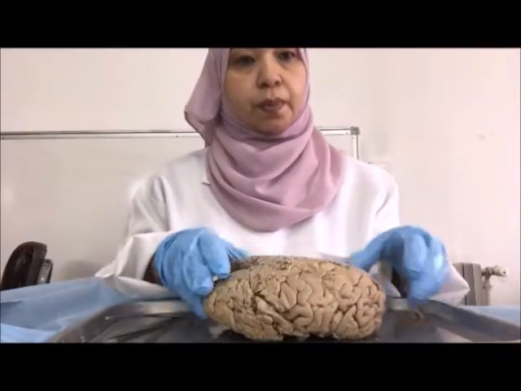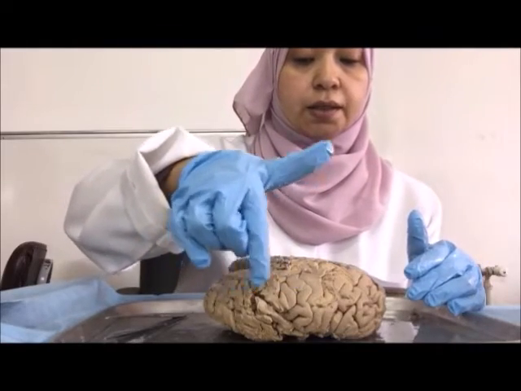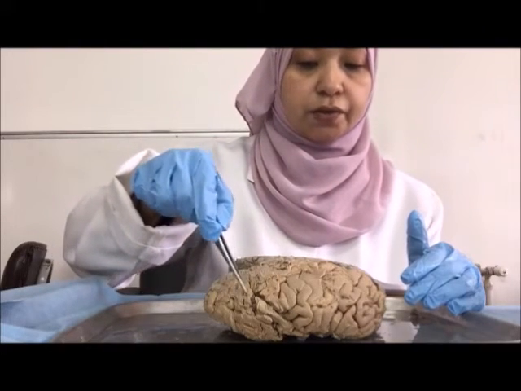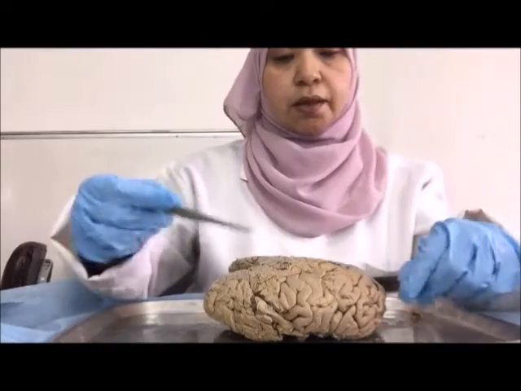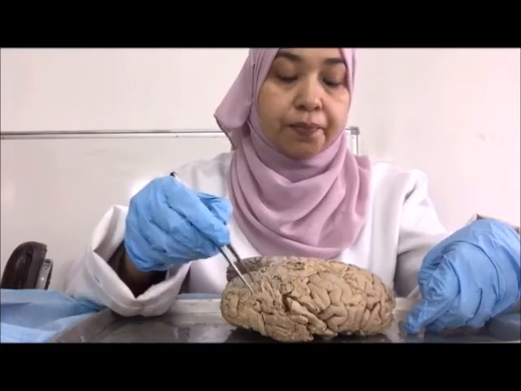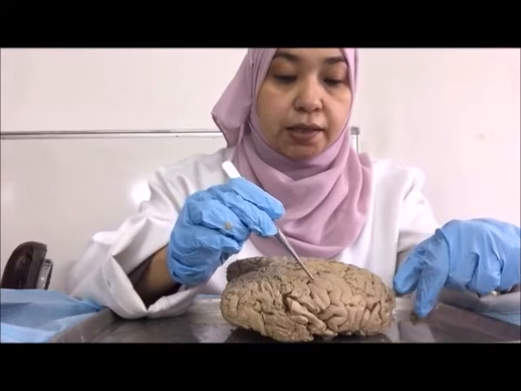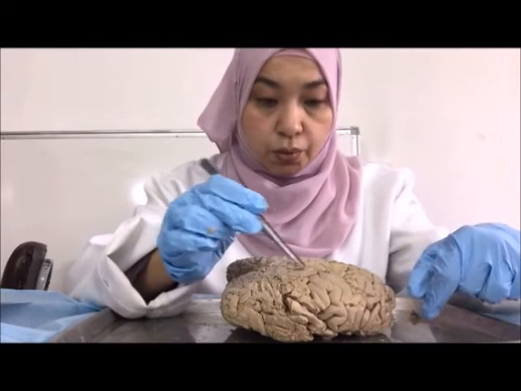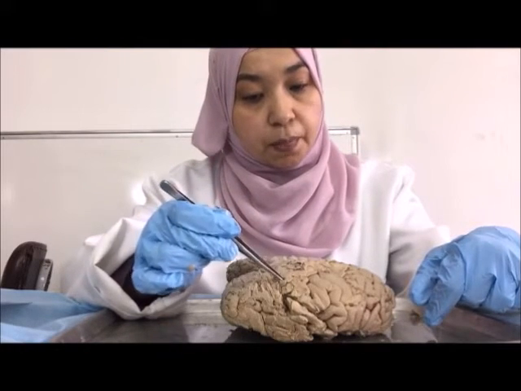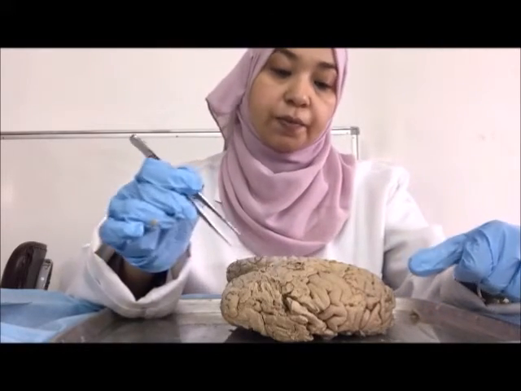Back to the cerebrum. As you can see, the cerebrum is folded into gyri. These different elevations on the surface of the brain, which contain the functional areas of the body, are called gyri. These gyri are separated by sulci. So the sulcus is lying between two gyri. According to the Brodmann classification, we have around 49 areas of the brain.